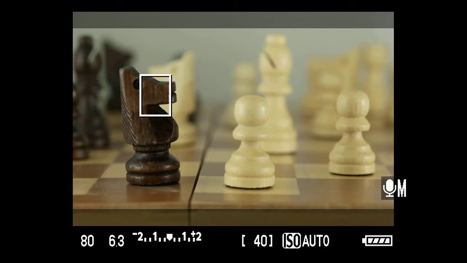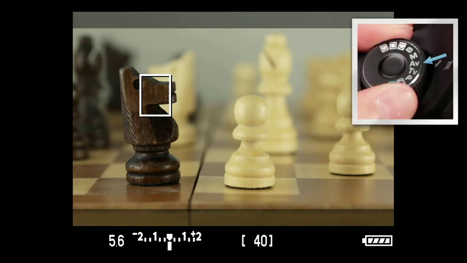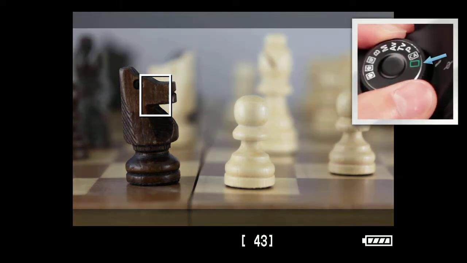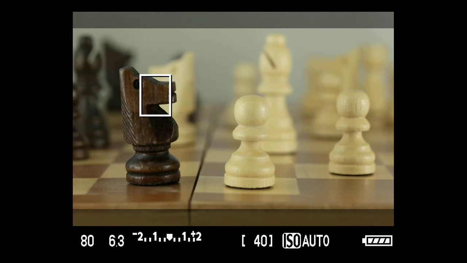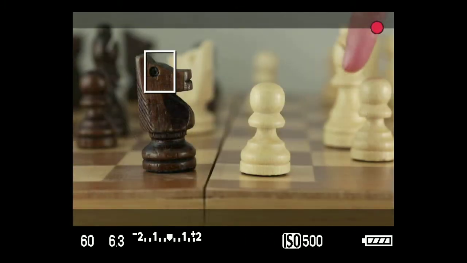In pause mode, the limited info display shows exposure information, battery level, audio settings, and remaining frame count for still photos at the bottom of the LCD screen. The amount of exposure information will vary based on the selected shooting mode and whether the shutter button is pressed halfway or video is being recorded.